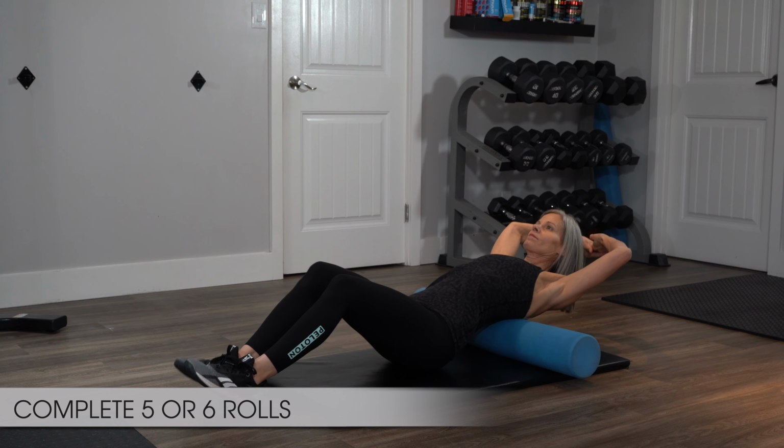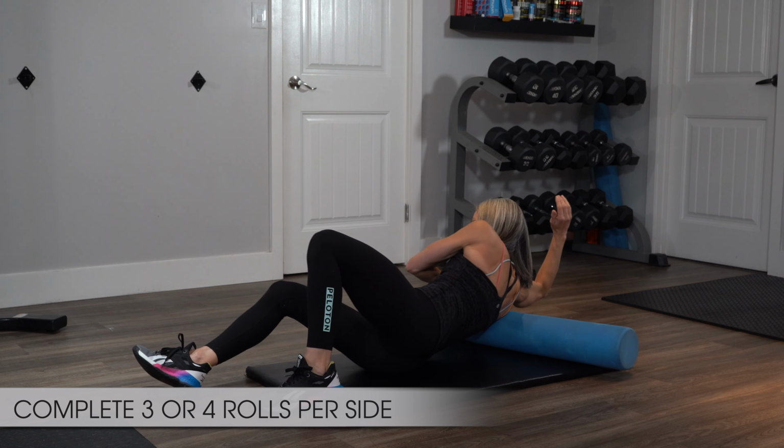Foam rolling the latissimus dorsi. The foam roller is a functional flexibility exercise. Lie on your side and place a foam roller horizontally at the point where the back meets the shoulder. Straighten the arm and turn the thumb up, external shoulder rotation.